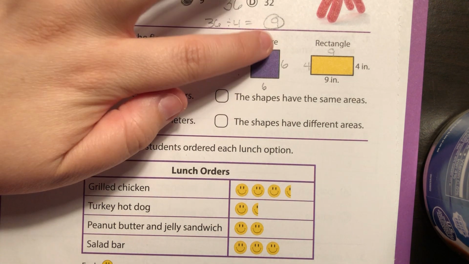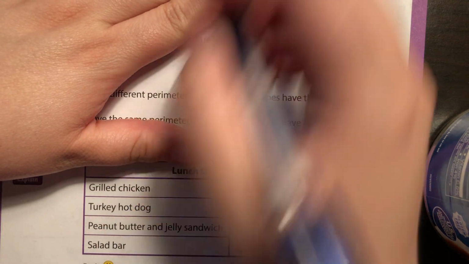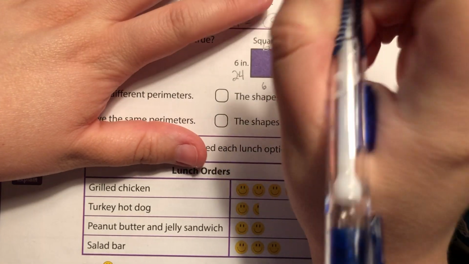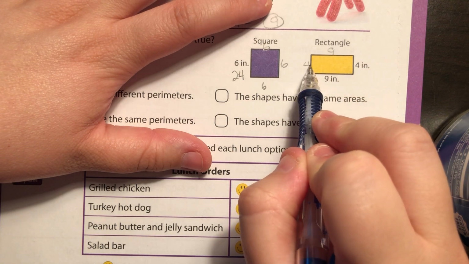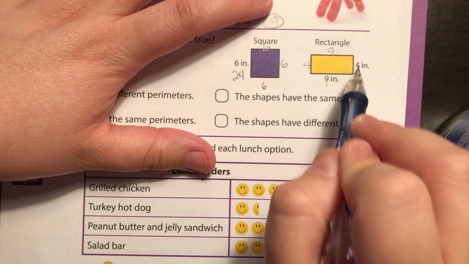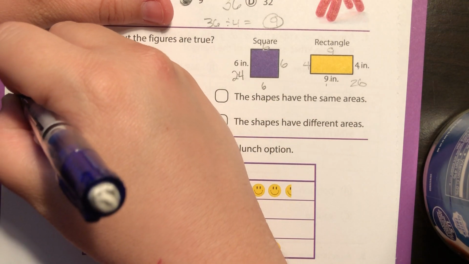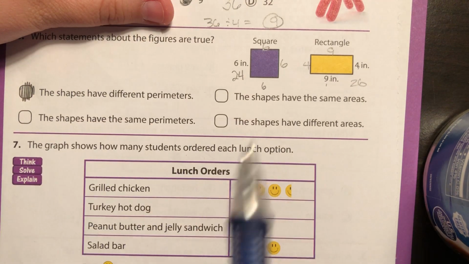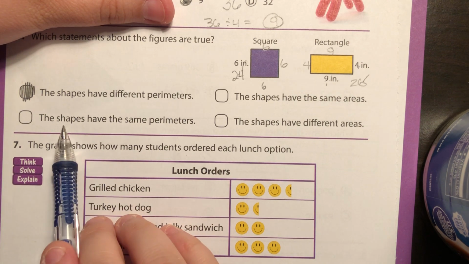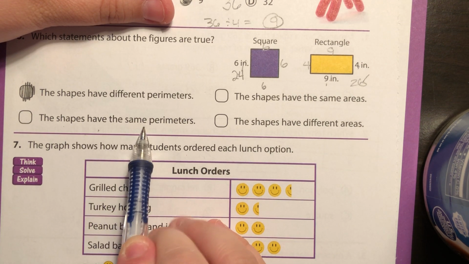Let's see. 6 plus 6 plus 6 plus 6, that gives me 24 for the perimeter. Over here, 9 plus 4 is 13. 13 and 13 is 26. The shapes have different perimeters. Definitely they do. This one's 24, this one's 26. The shapes have the same perimeters. No, we just said they're different.